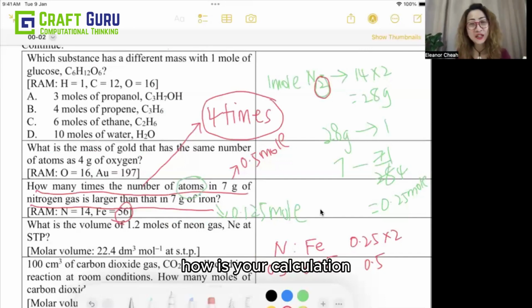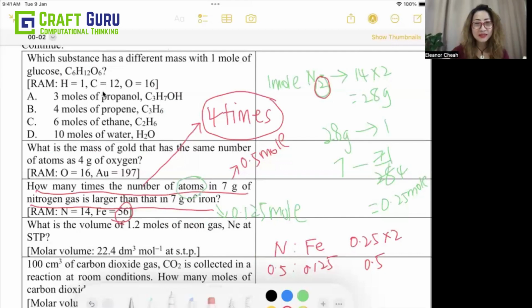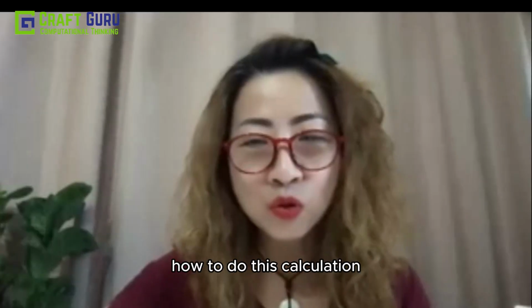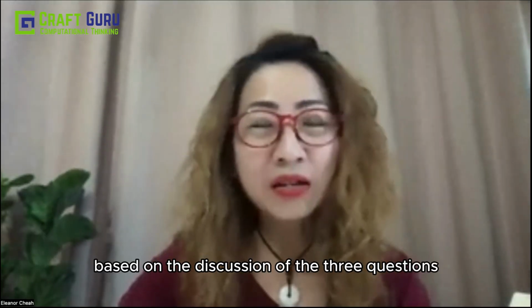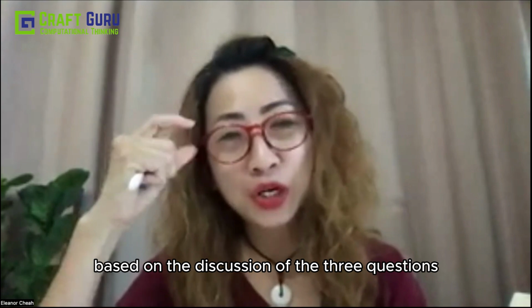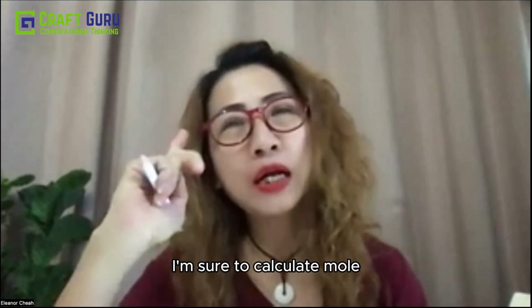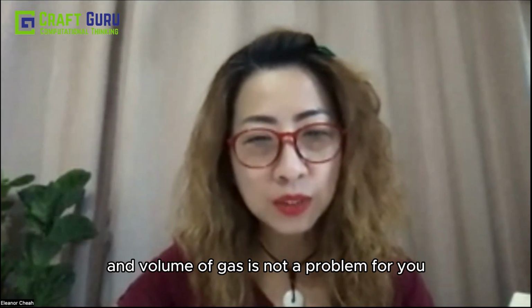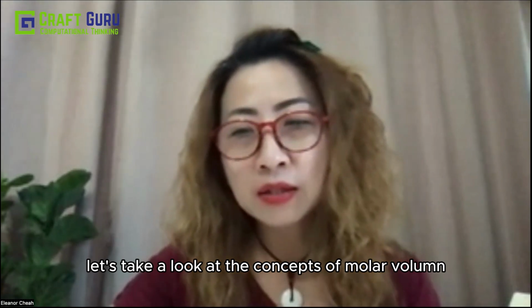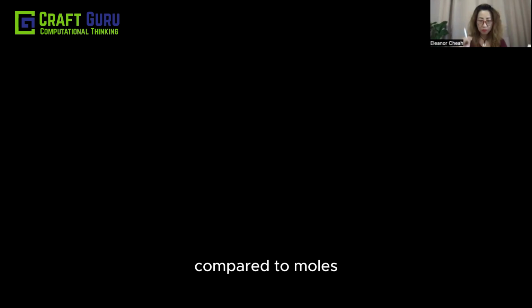How is your calculation? I hope you managed to figure out how to do this calculation using mole as the middleman. So based on the discussion of the 3 questions, I'm sure to calculate mole and volume of gas is not a problem for you. But before that, let's take a look at the concepts of molar volume compared to mole.